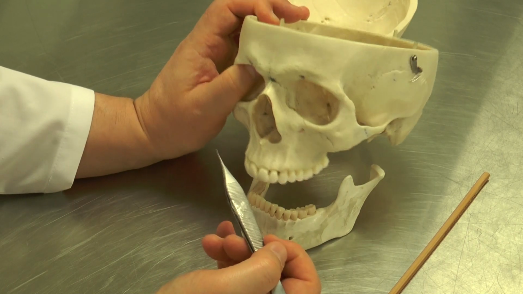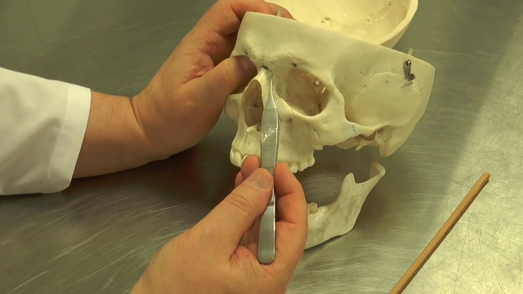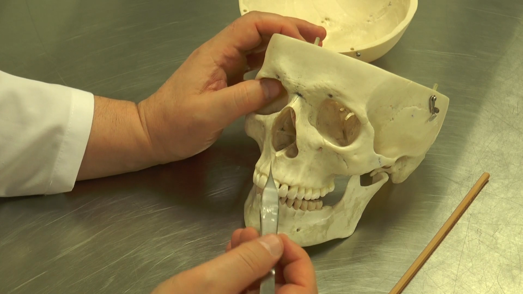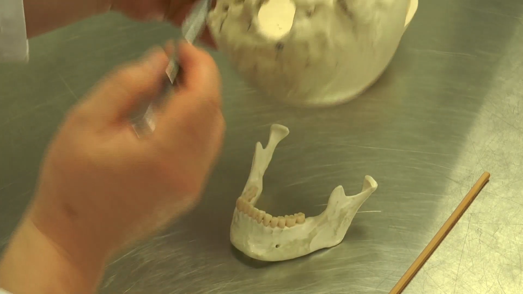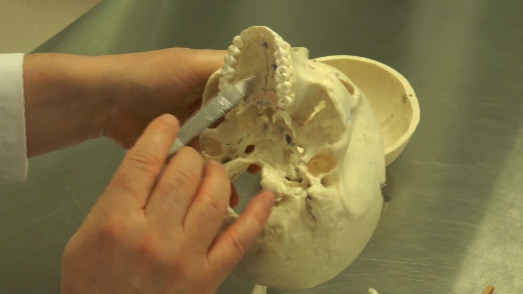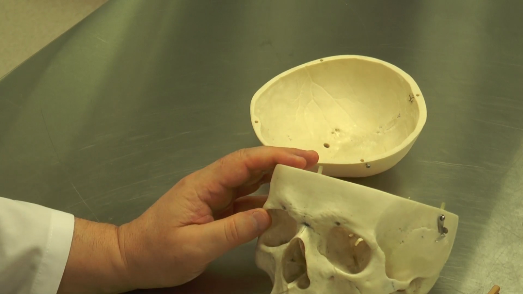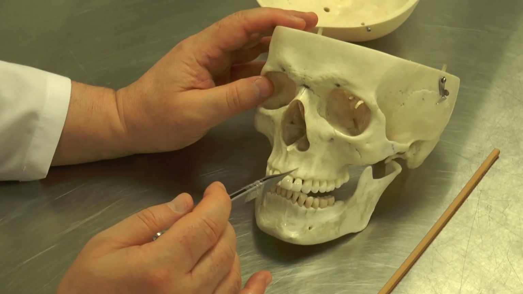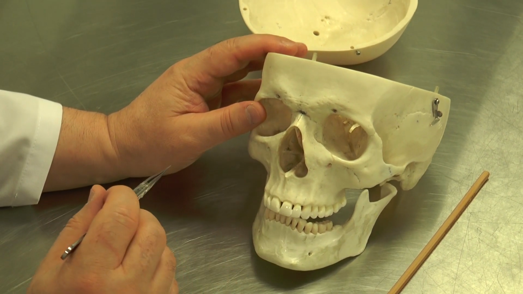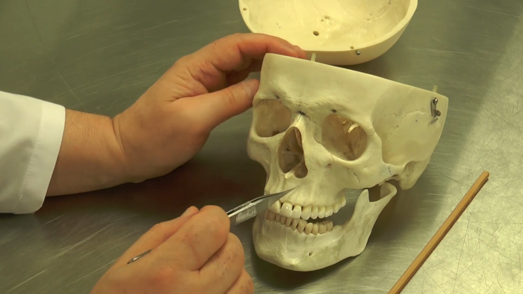So we have the alveolar process, the zygomatic process, the frontal process of the maxilla, and then the palatine process. We're going to look at that when we look at the base of the skull. All these processes are part of the maxillary bone, and it forms the upper jaw of the facial skeleton. Okay, so that's the maxilla.